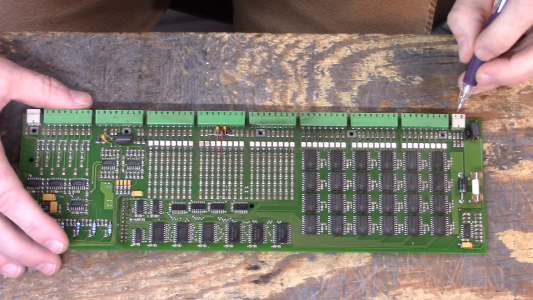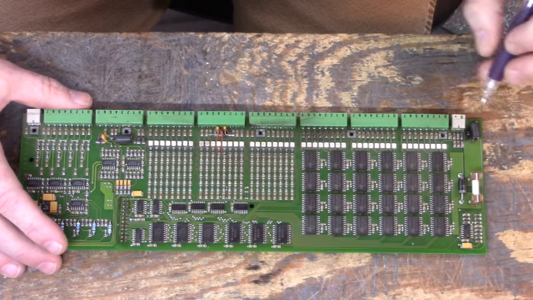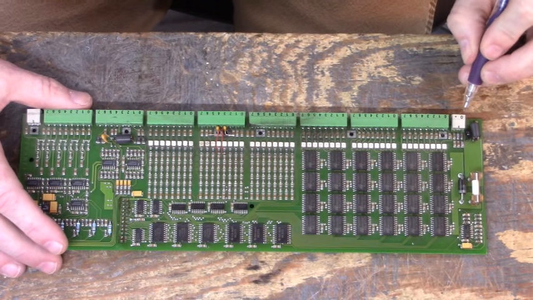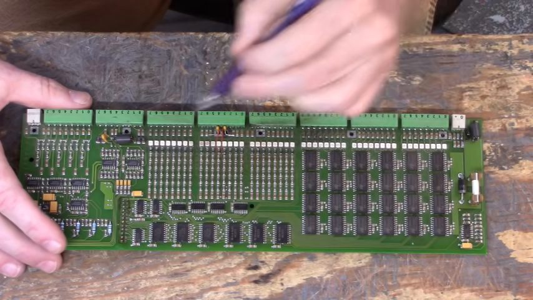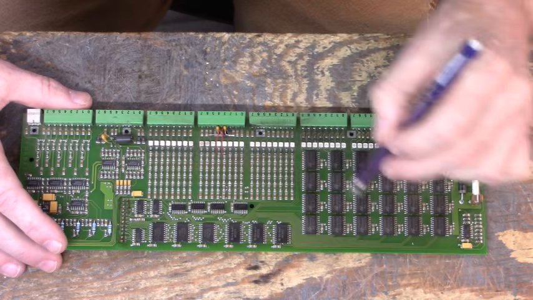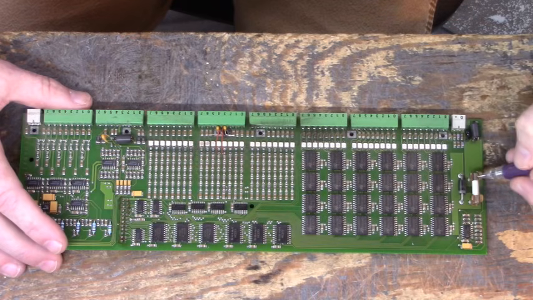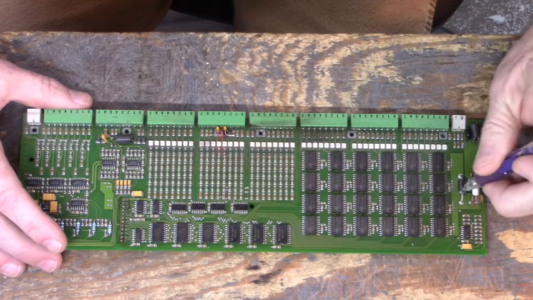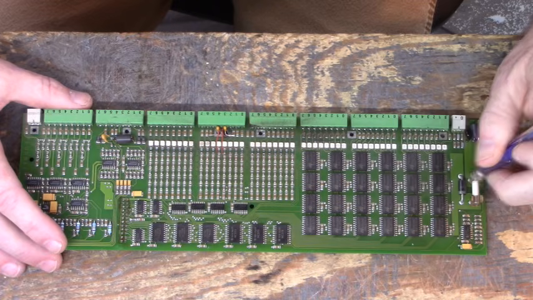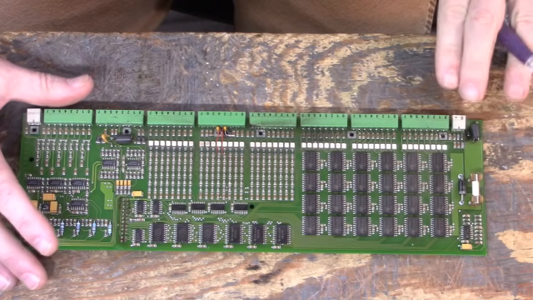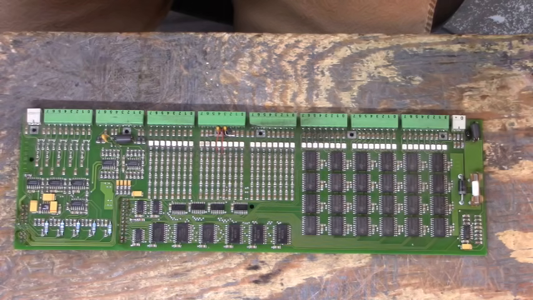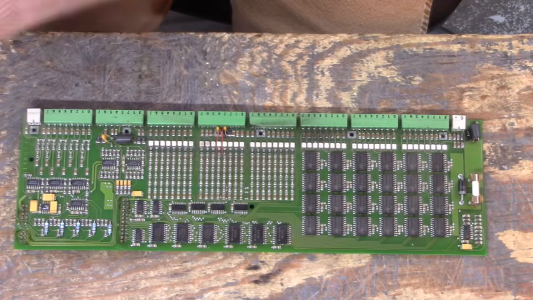This connector right here with the plus and the 0 sign, that's your 24 volts DC input to power up these driver ICs. They're fused, and we have a protection diode right here that protects the board if the power gets connected backwards.